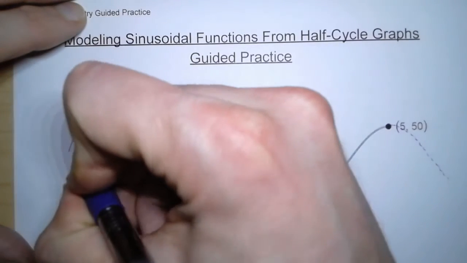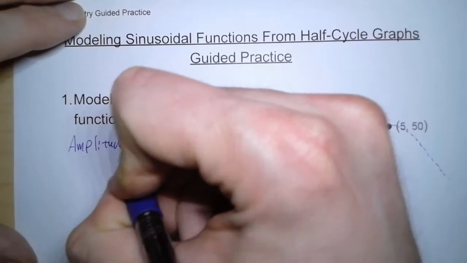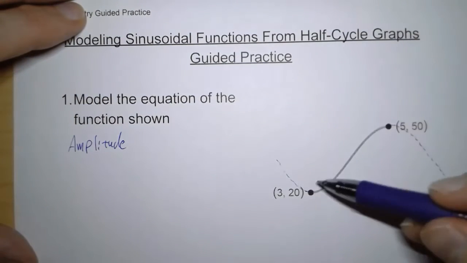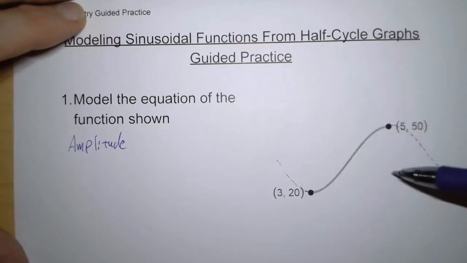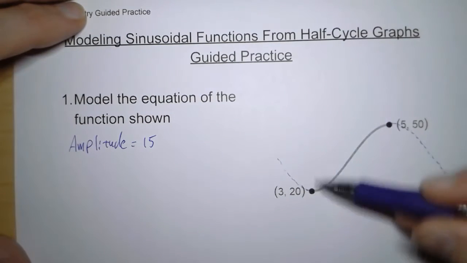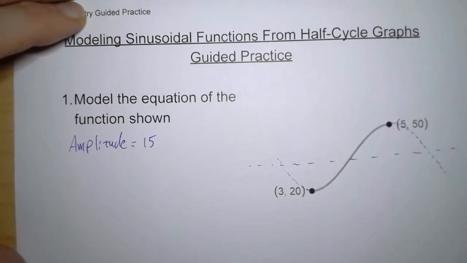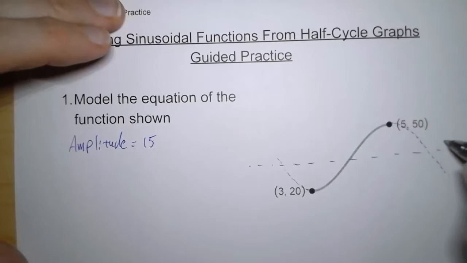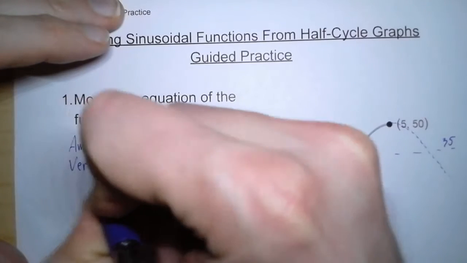All right, well, let's start with the amplitude. From the bottom to the top, we go from 20 to 50, so the distance is 30. That means the amplitude has to be 15, half of that distance. And the middle is going to be the vertical shift. That is going to be 35. So I'll write the vertical shift.